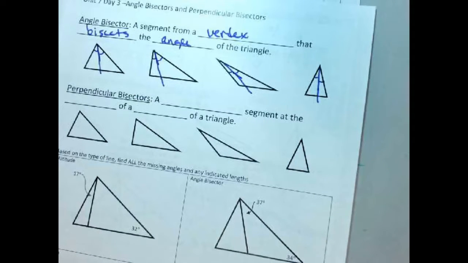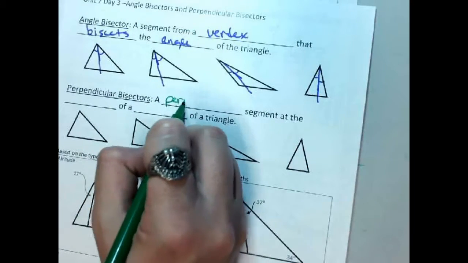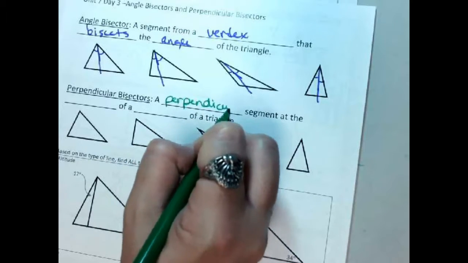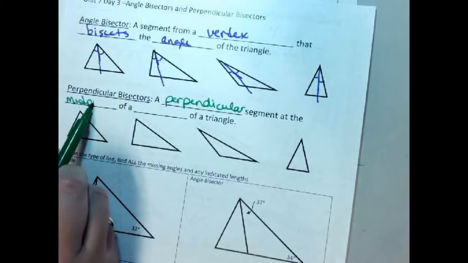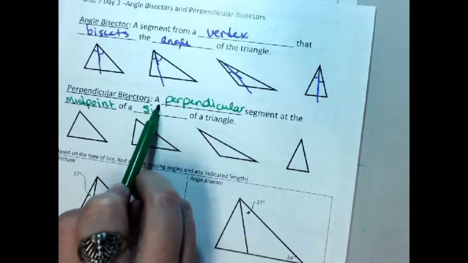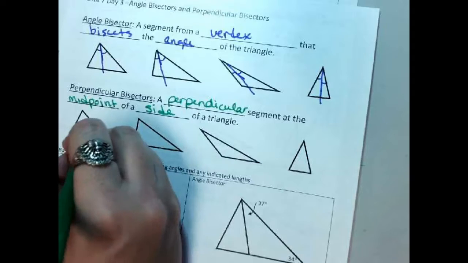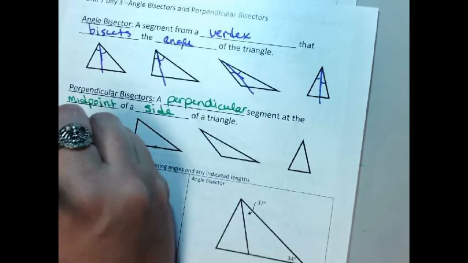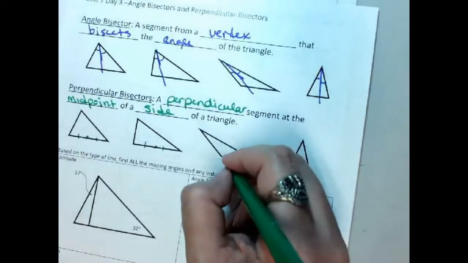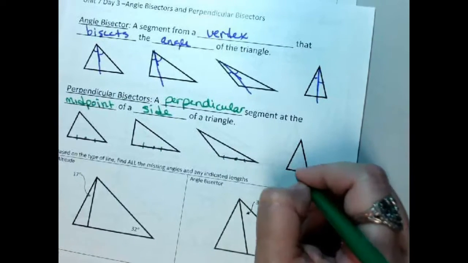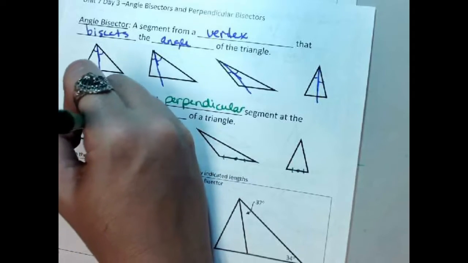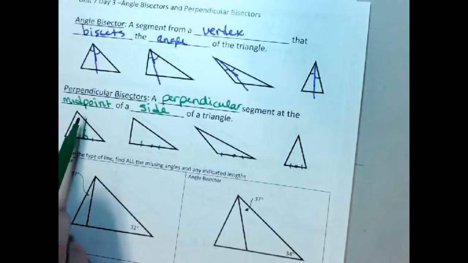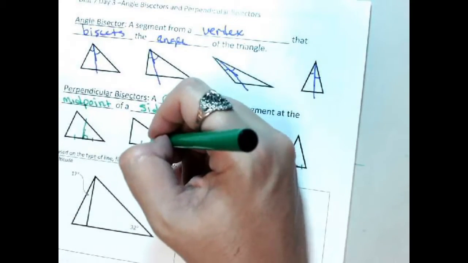So then the perpendicular bisector, it's a perpendicular segment at the midpoint of a side of the triangle. So I want to draw it in thinking about that: I'm going to cut this side in half each time. And then I want to draw a line that's perpendicular. It doesn't go through the vertex, it's just perpendicular to that side right at the middle.